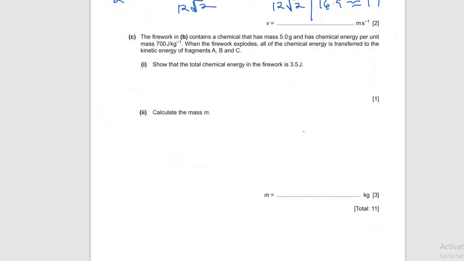Question C. The fireworks in B contain a chemical that has a mass of 5 grams. The mass of the chemical is 5 grams, and the chemical energy per unit mass.